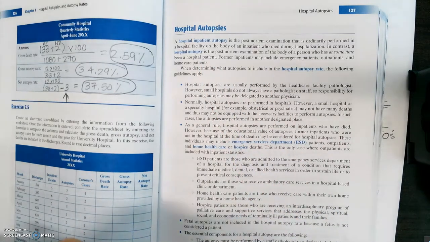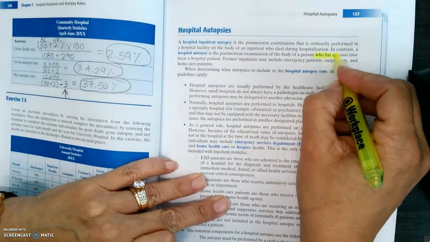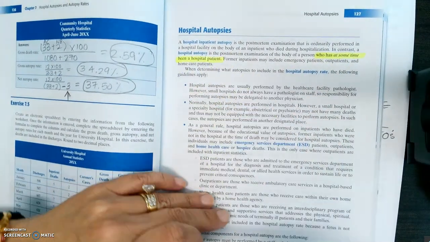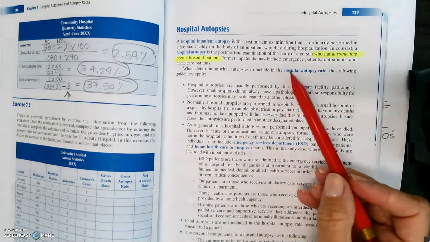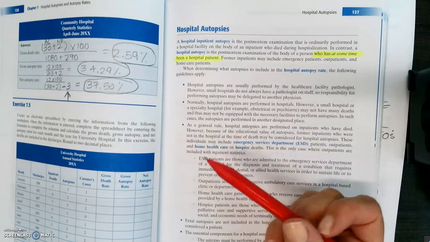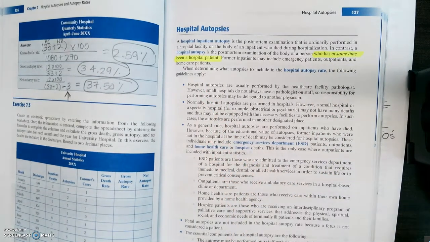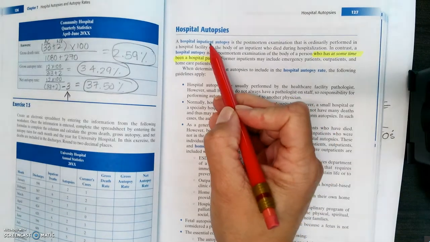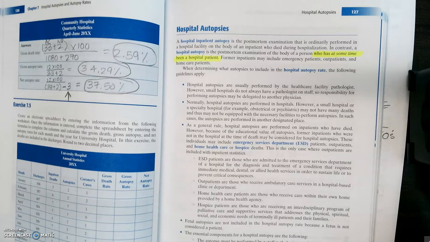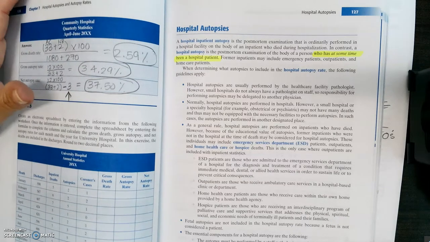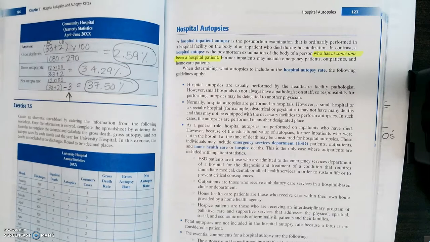And you know what? I'm going to highlight that, right? So who has at some time been a hospital patient? Former inpatients may include emergency patients, outpatients, and home care. Up to this point, all of our rates have only considered inpatients. This rate that we're going to work on page 128 includes everyone. So that's going to be a little more difficult for you to wrap your mind around because we've not included outpatients yet, but for this one rate, we're going to start working with outpatient information.